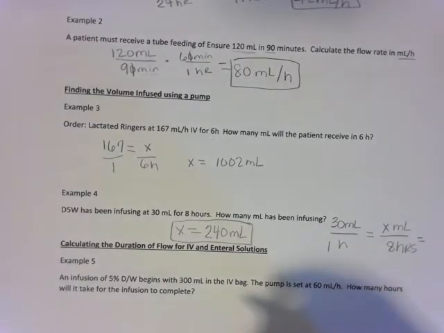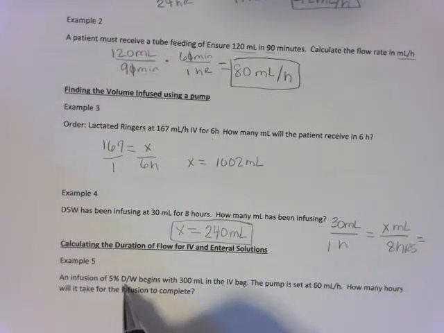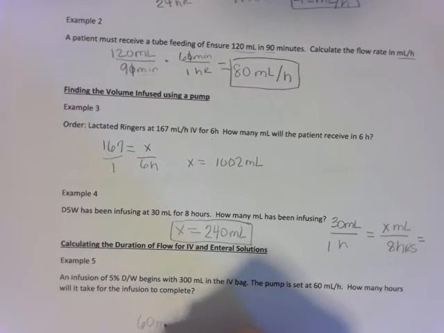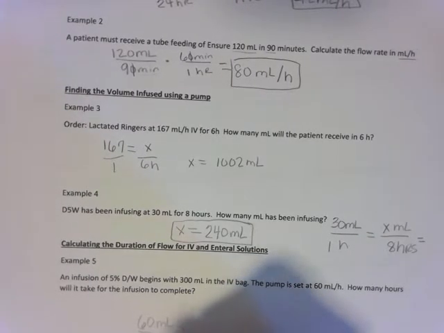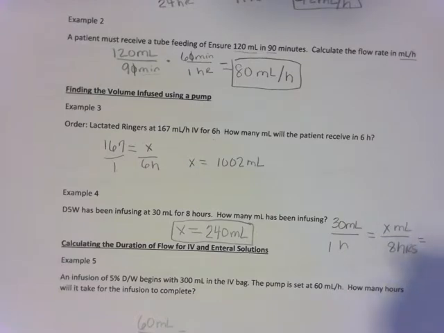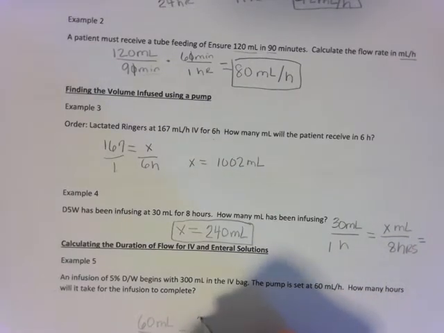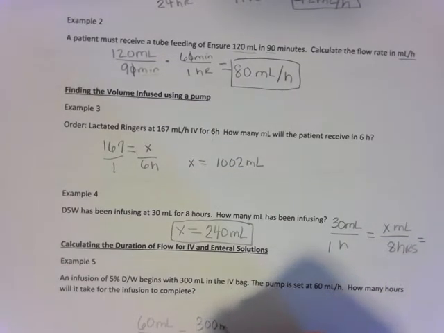In example 5, we have 5% D5W. That part doesn't matter for the computation of this problem. We're going to start with 60 mLs per hour, which is our rate. And now as a ratio, I have 300 mLs.